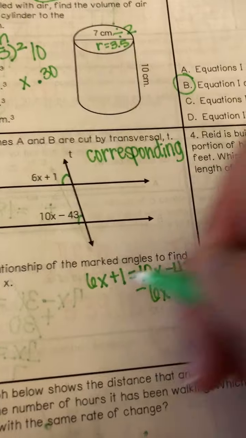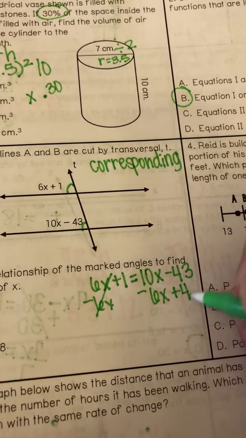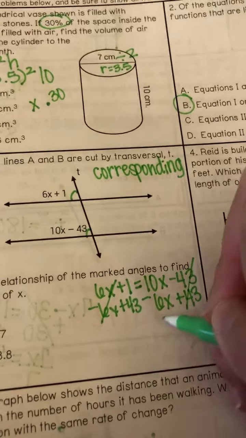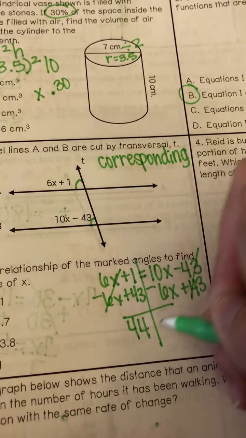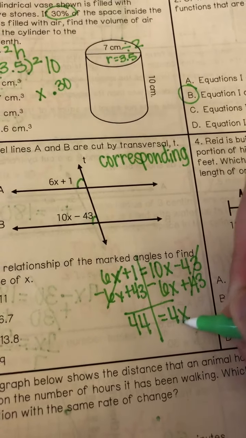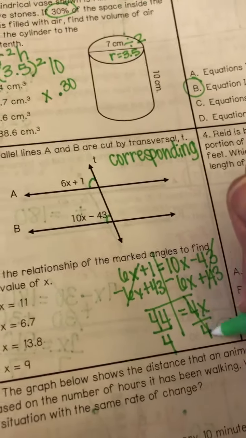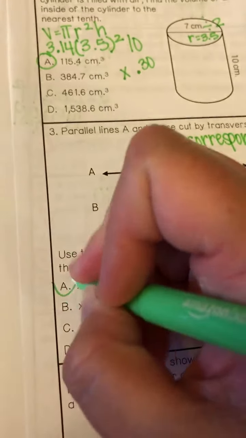You could subtract 6x. That's going to go away. And then you would add 43 on both sides. That cancels out. So we would have 44 is equal to 4x. And when you divide both sides by the 4 to get x isolated, x is going to be equal to 11, and that matches A.